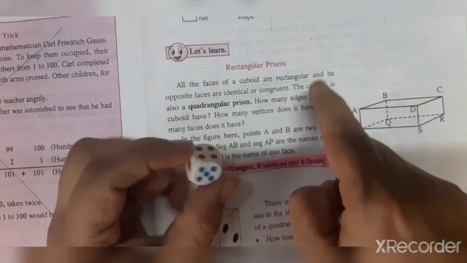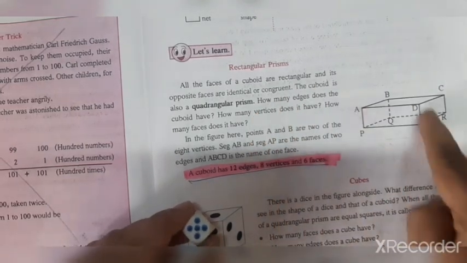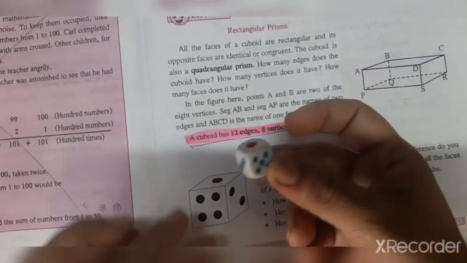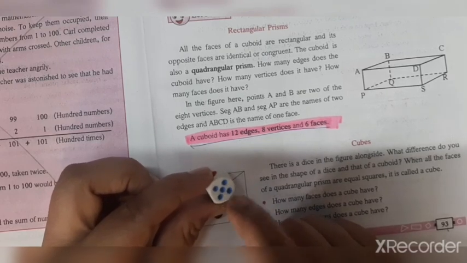The only difference between a cuboid and a cube is that cuboid means all the faces are rectangular in shape, and a cube means all the faces are square in shape. So the only difference is the shape. In a cube, all the faces are square in shape.